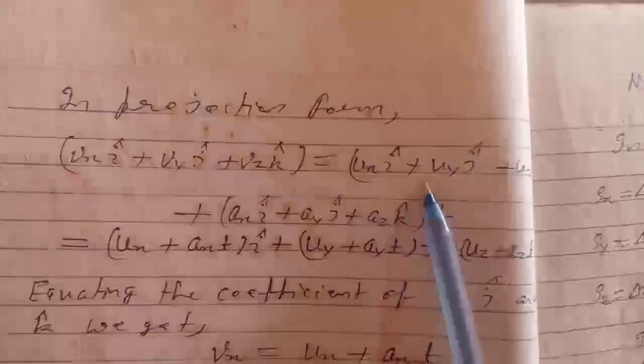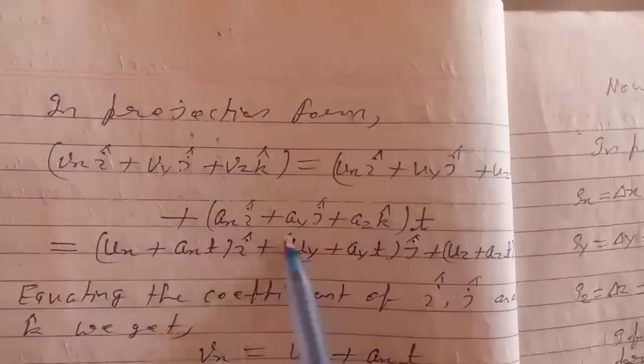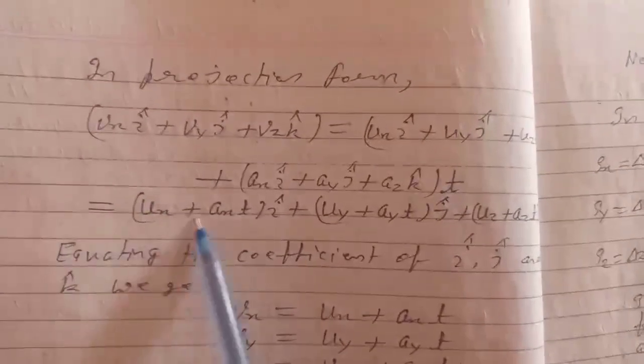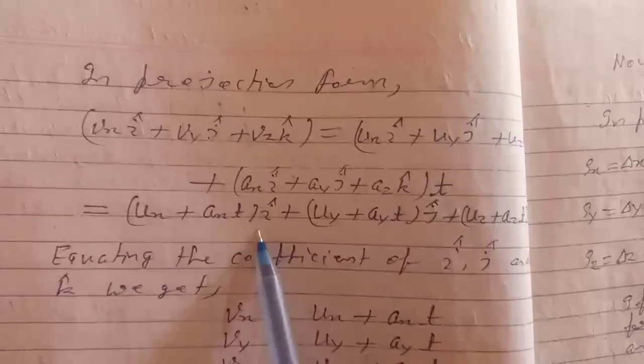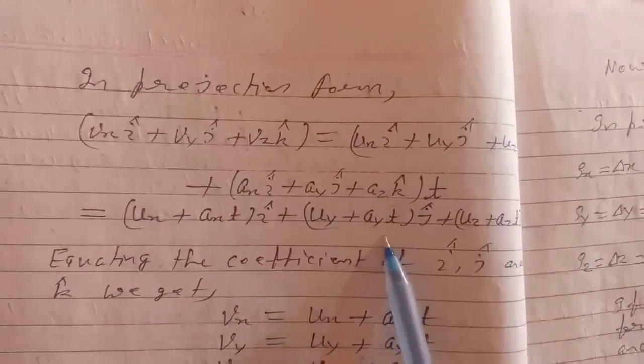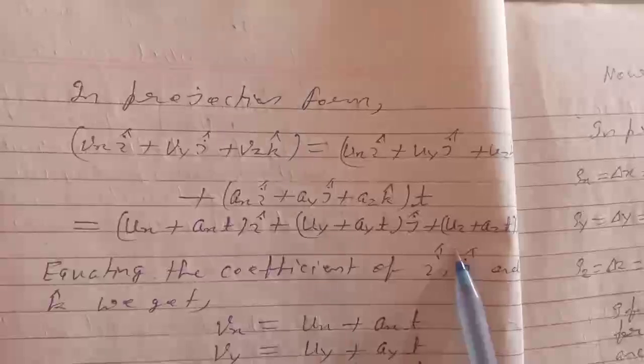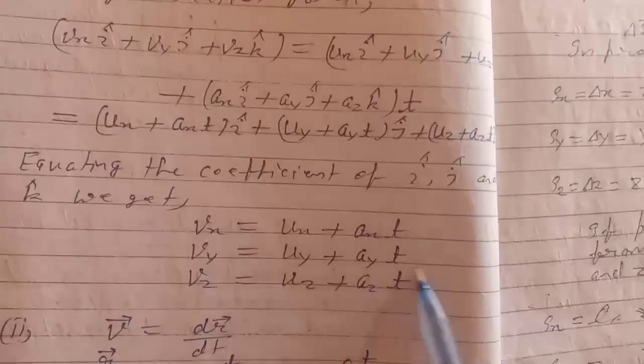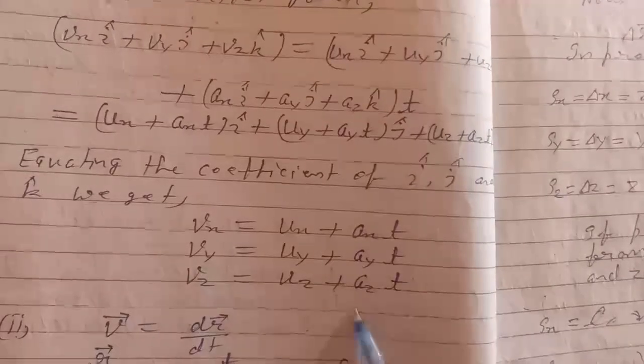In projection form, we can write vx i cap plus vy j cap plus vz k cap equals ux i cap plus uy j cap plus uz k cap plus ax i cap plus ay j cap plus az k cap into t, or equals (ux plus ax t) i cap plus (uy plus ay t) j cap plus (uz plus az t) k cap. Equating the coefficients of i, j and k, we get vx equals ux plus ax t, vy equals uy plus ay t, and vz equals uz plus az t.